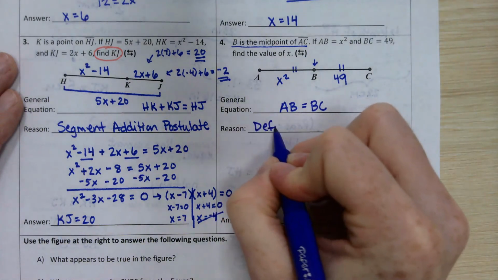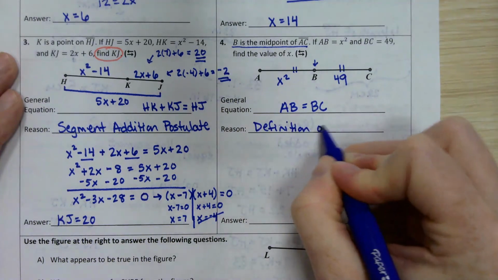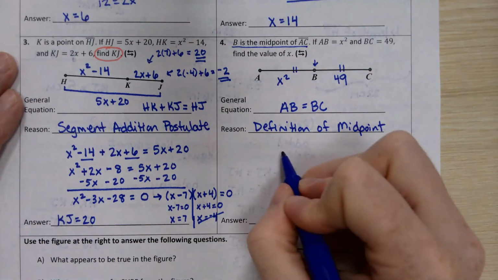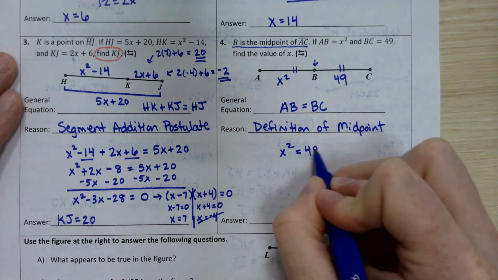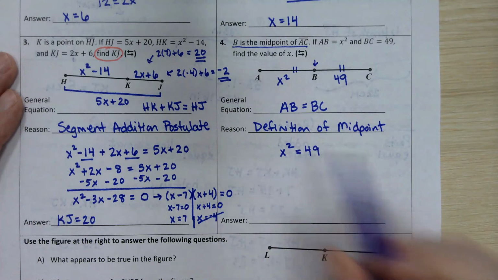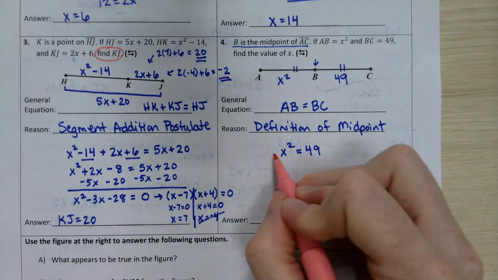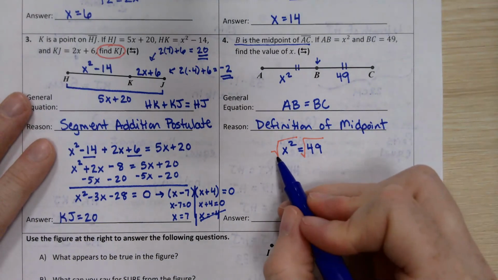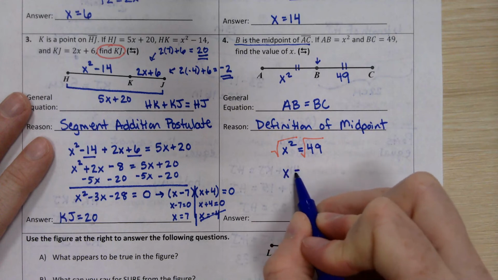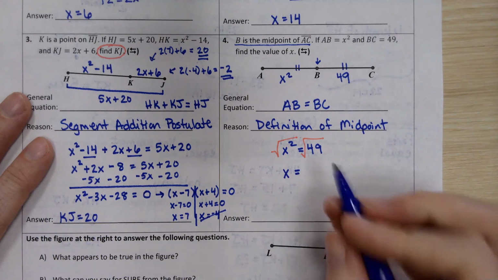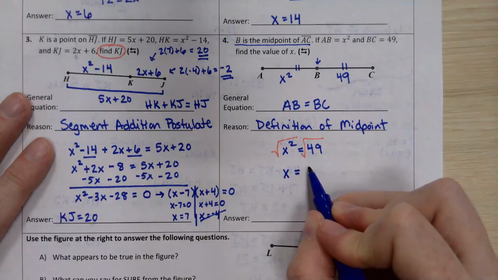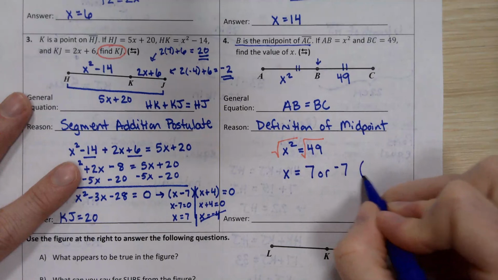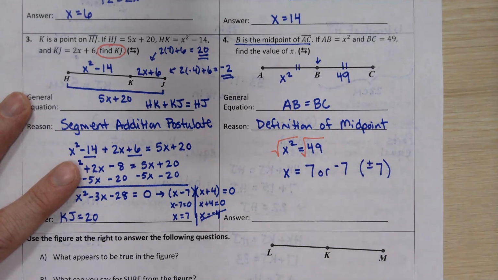That was based on the idea of a midpoint, so definition of midpoint is the reason why our work is valid. And then when we substitute, x squared equals 49, which gives us an equation that we can solve using a different algebra skill, using square roots. The square root of something squared is just the something, so just x is left over. And the square root of 49 is actually either positive 7 or negative 7, which is sometimes written with a plus or minus symbol in front of it.